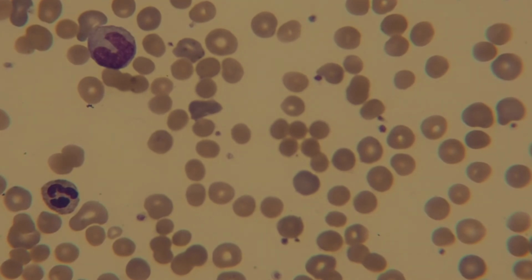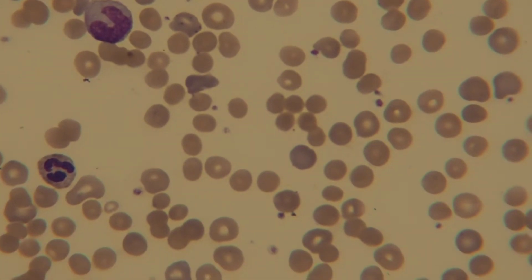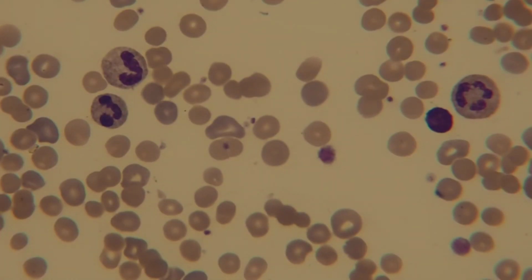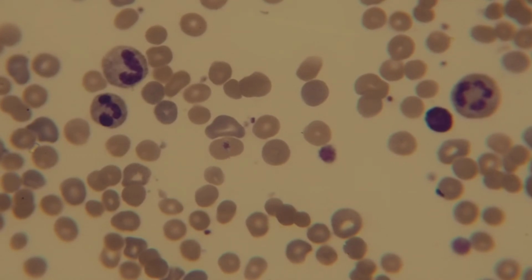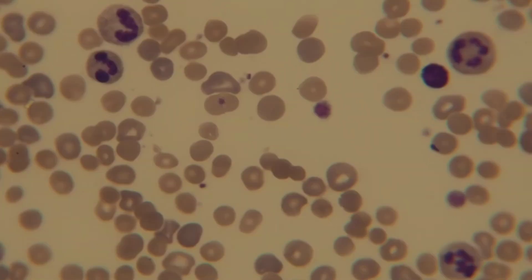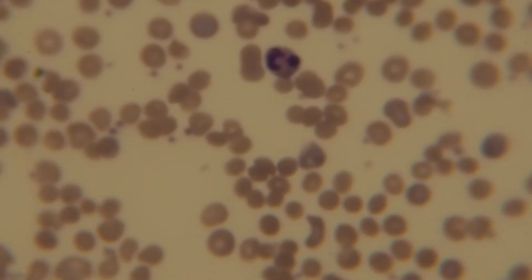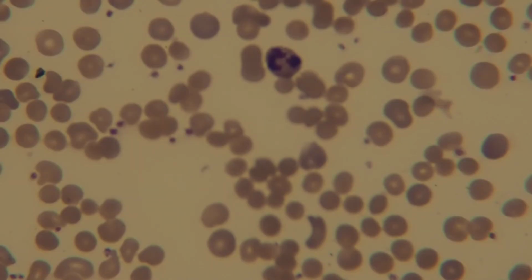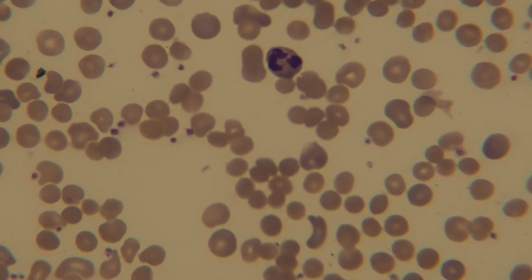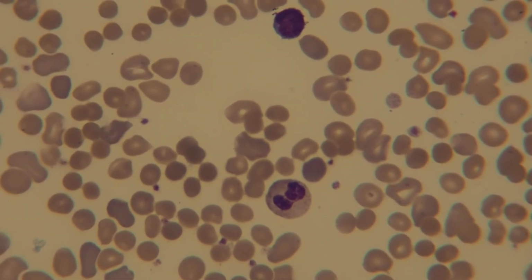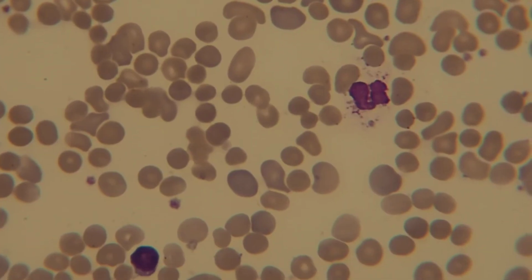Monocyte, neutrophil, neutrophil, neutrophil, neutrophil, lymphocyte, neutrophil, neutrophil, lymphocyte, neutrophil, lymphocyte.